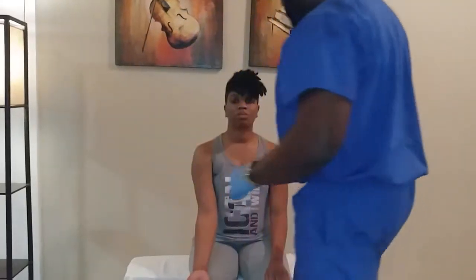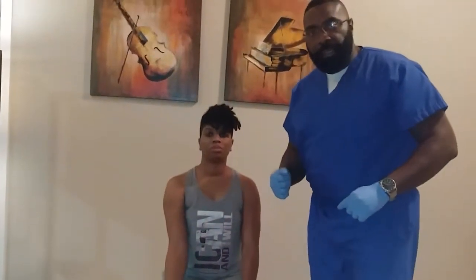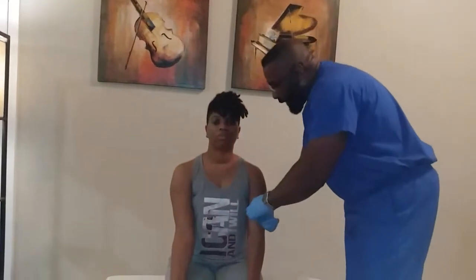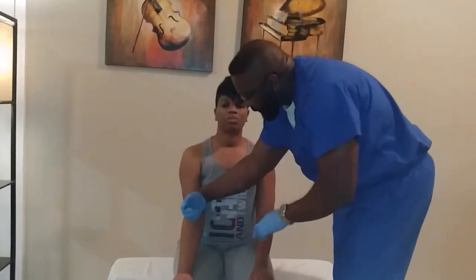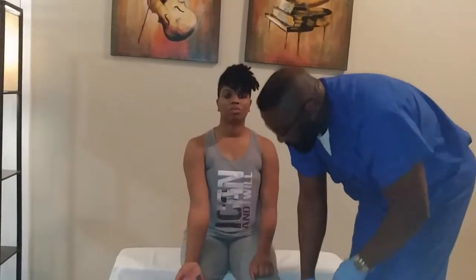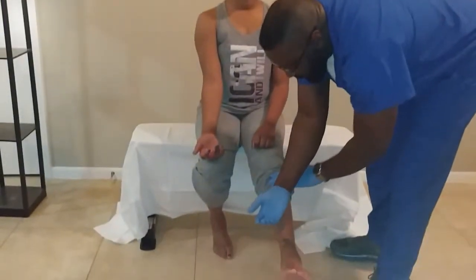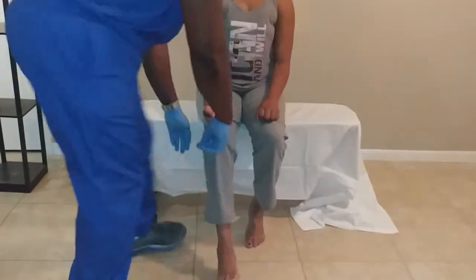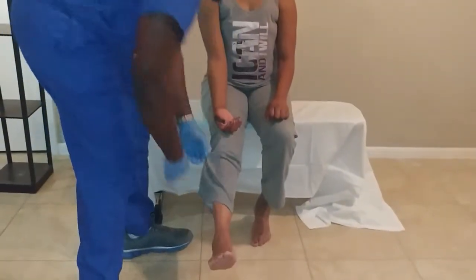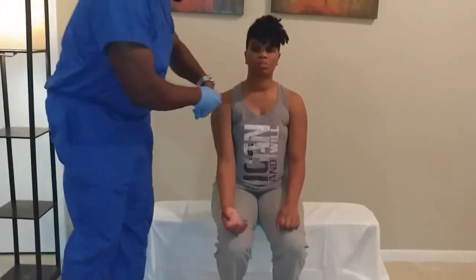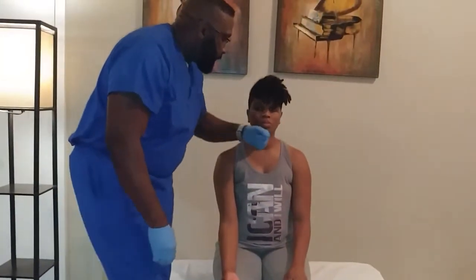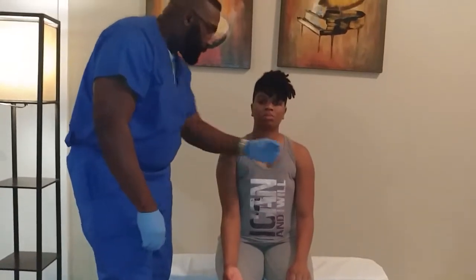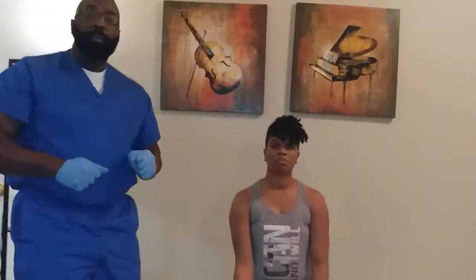So the next thing I'm going to do, I'm going to check the temperature of her skin. I'm checking the temperature of her skin right now. And it's warm. I'm going to check her legs. Legs are also warm. Feet are warm. Okay, switch to the other hand here. Check her skin on her face there. Neck and chest, shoulders. It's also warm.